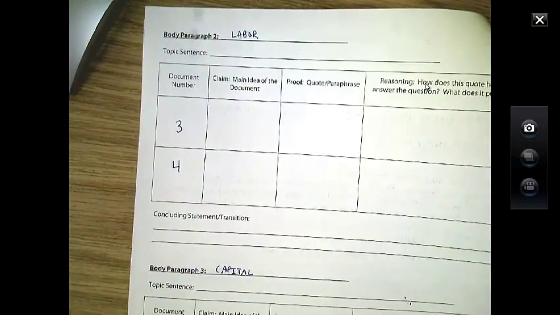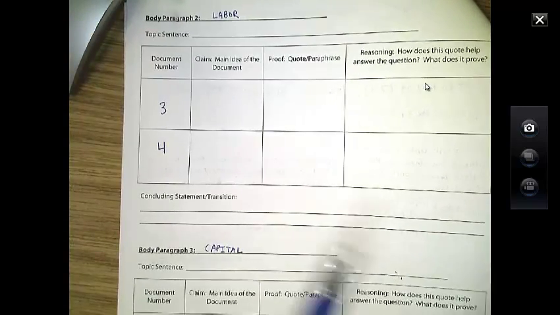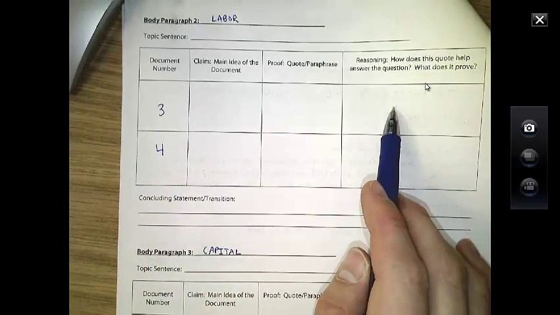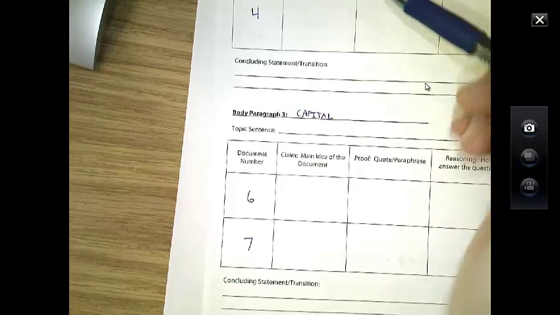Okay, now each of these body paragraphs is organized in the same way. So all I'm doing is taking the main idea, the proof, and explaining it. Same thing with this one. Main idea, proof, explaining it. Okay, and again, the more effort I put into these sections here, the easier it is when I sit down and write.